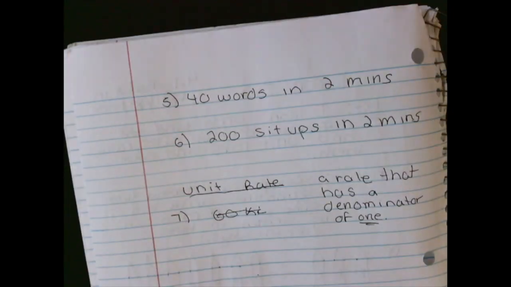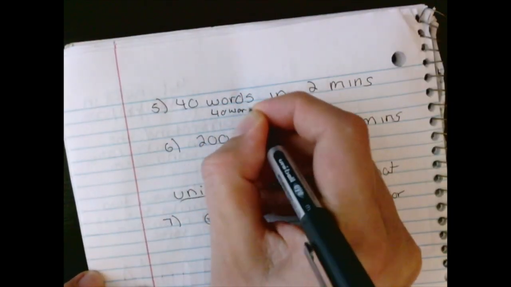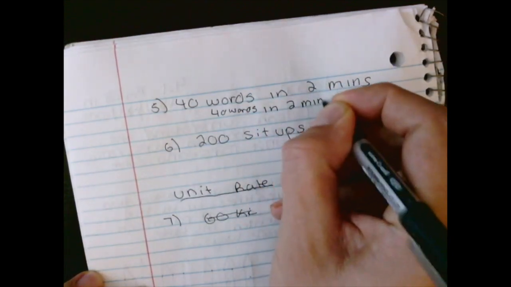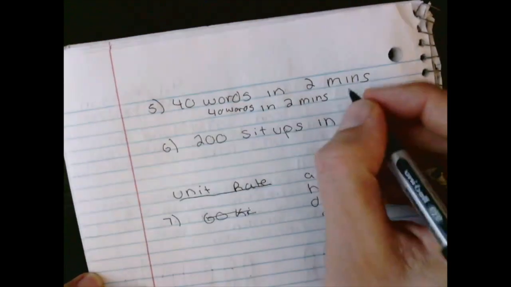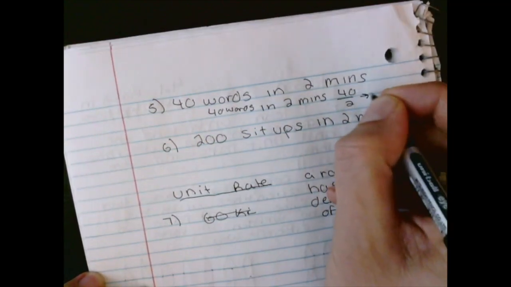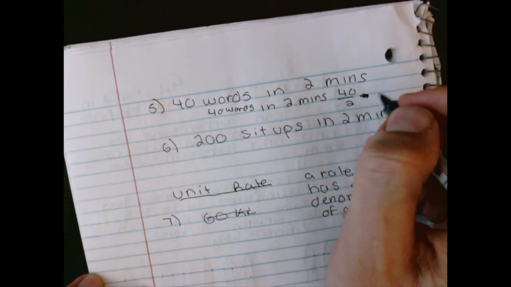Let's continue with our lesson. We have 40 words in 2 minutes. So I'm going to write this as 40 words in 2 minutes. So then I have 40 over 2, and we end up with just 40 over 2.